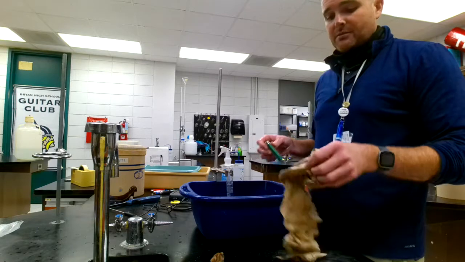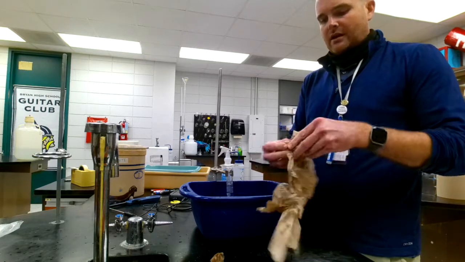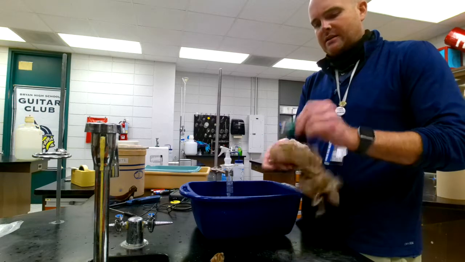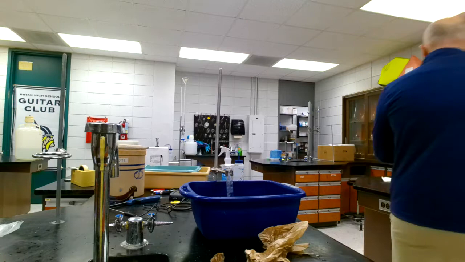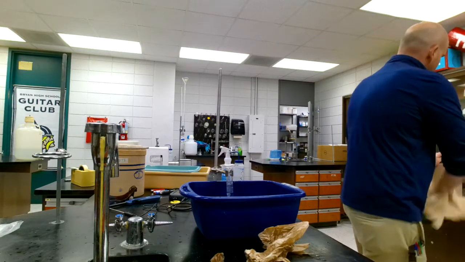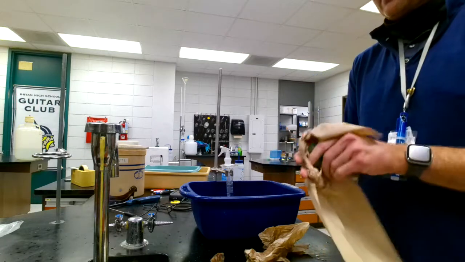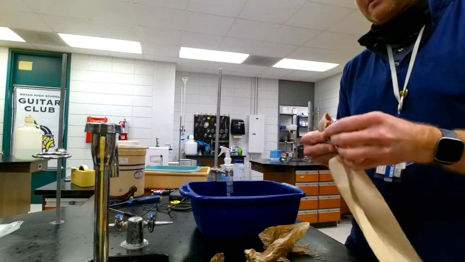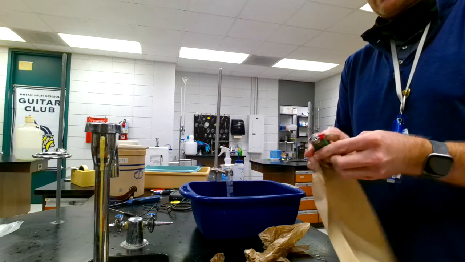Now, this lighter is wet, so it needs to get dried off before we mass it again. Sometimes water gets stuck in the top here, so we're going to do the best we can to wipe it down and not depress the little trigger here to release more gas, because that wouldn't be good.